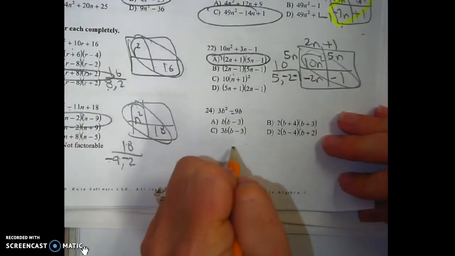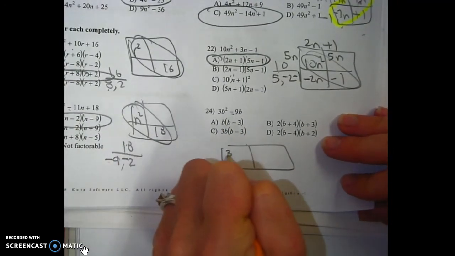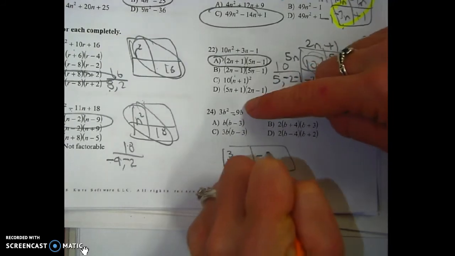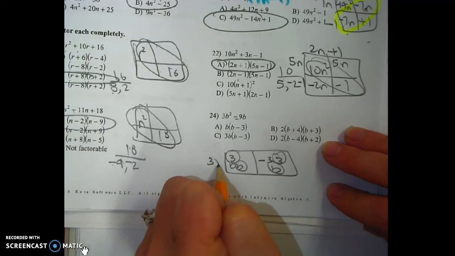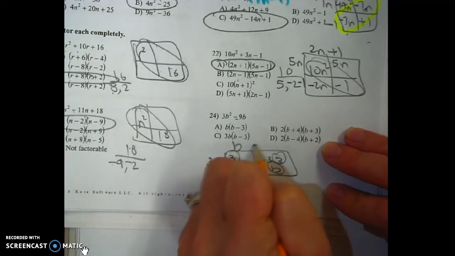They both have a b, so it's a 1 by. 3b, b, minus 3, 3b, b minus 3.